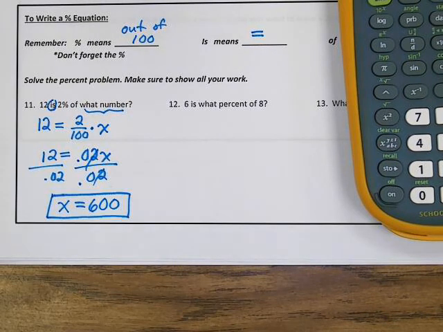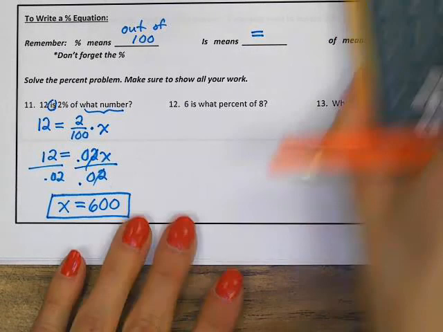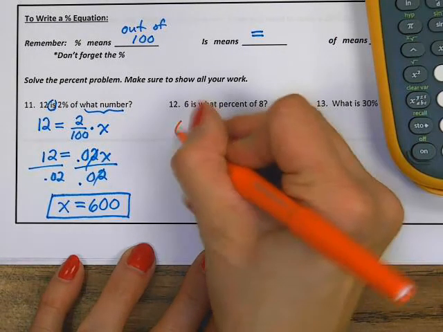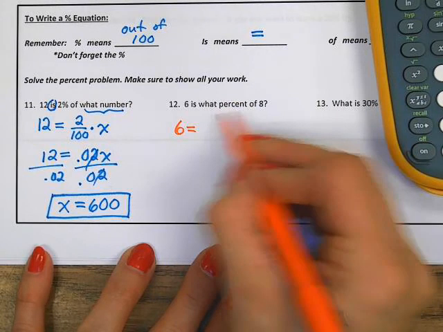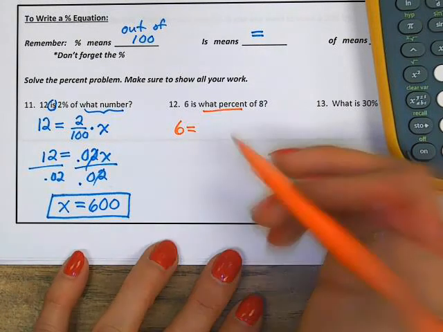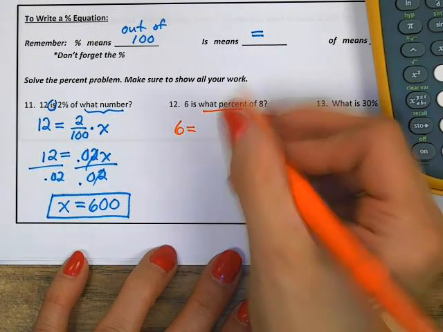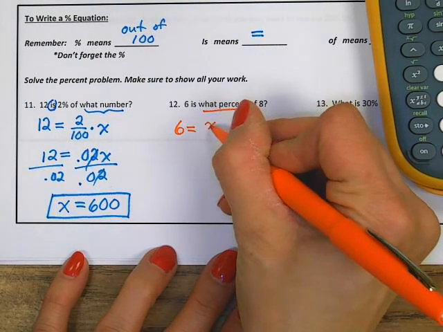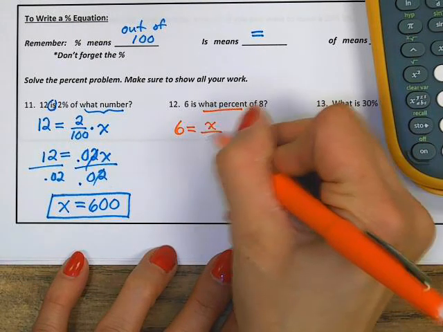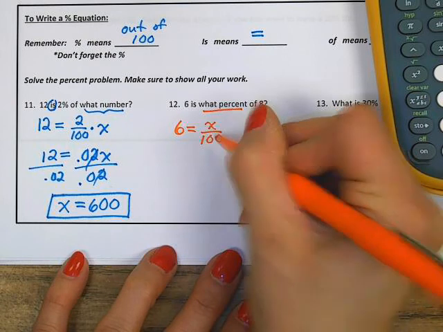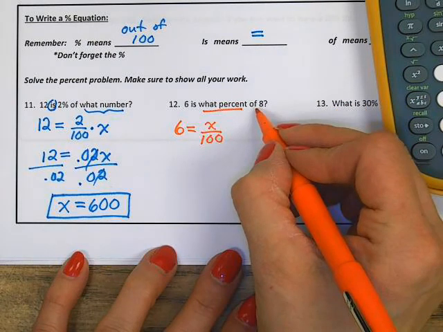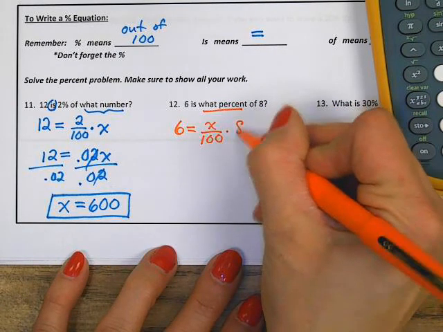Okay, next one. Let's go word for word. We're going to translate it. It says 6 is, when it says what percent, I don't know the percent. So I'm going to say X percent out of 100. Of means to multiply, so I'm going to multiply by 8.